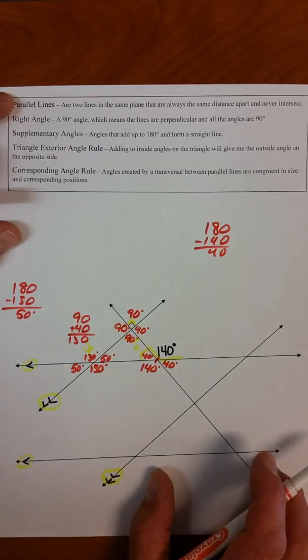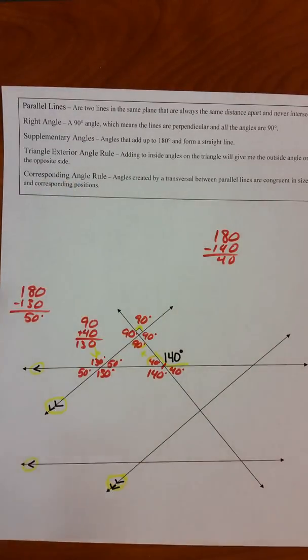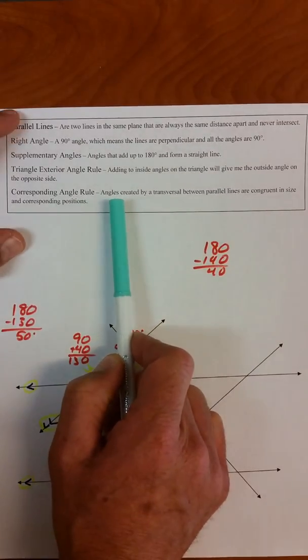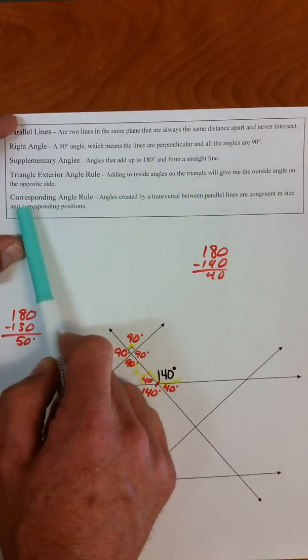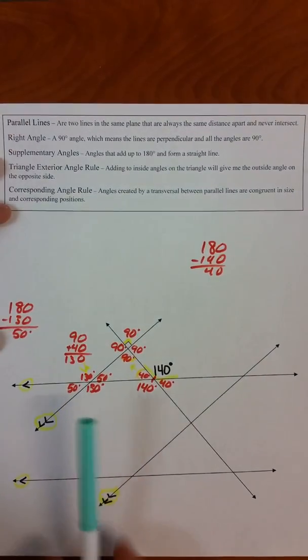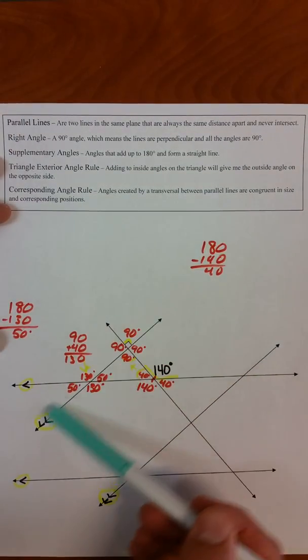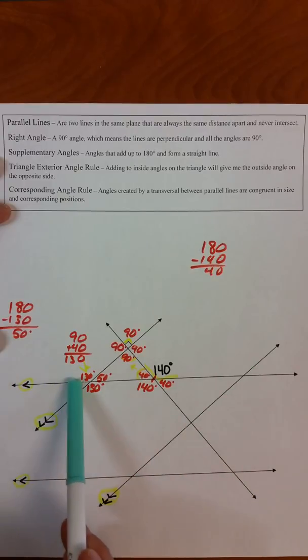Moving on though, the next rule that I want to explain to you is the corresponding angle rule, which says that angles created by a transversal between parallel lines are congruent in size and corresponding positions. So these 2 lines right here are parallel, and this creates a transversal.